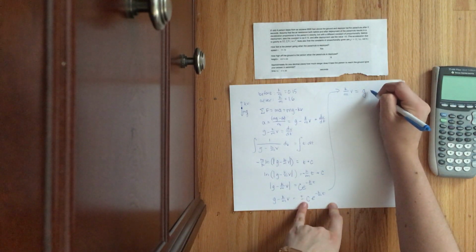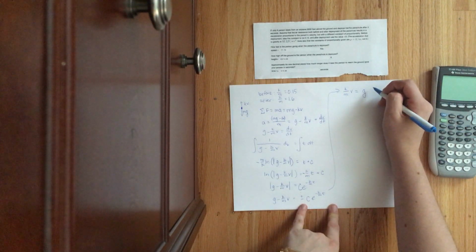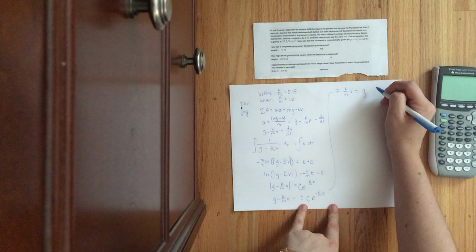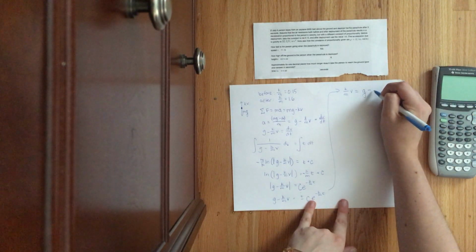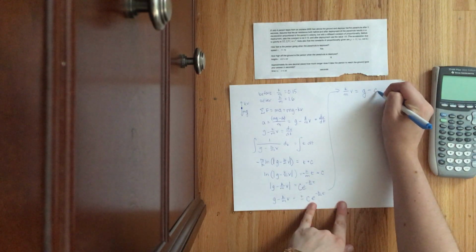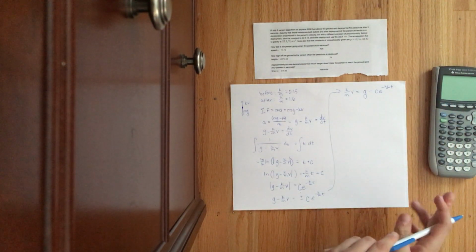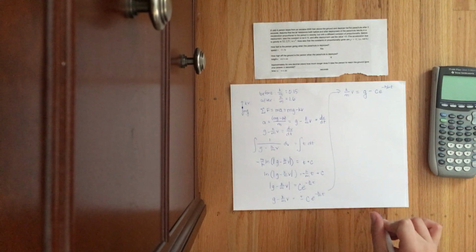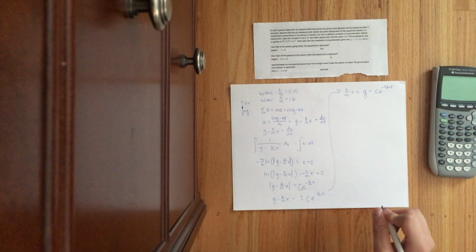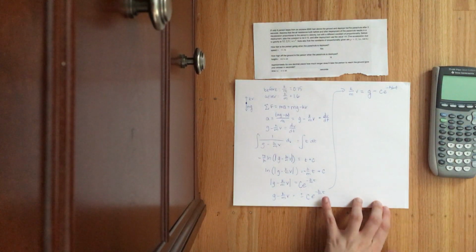So it will be g, and in this case we want this term to be negative, so it's going to be negative c e to the negative k over m t. We want this to be negative because the net force is down.